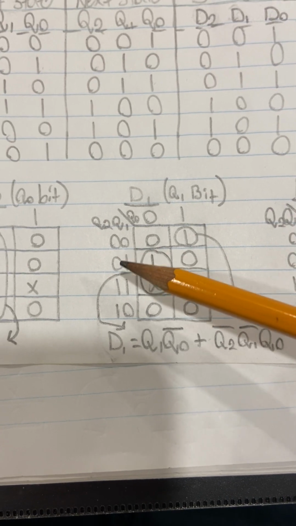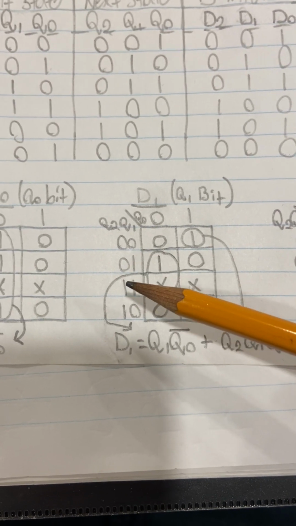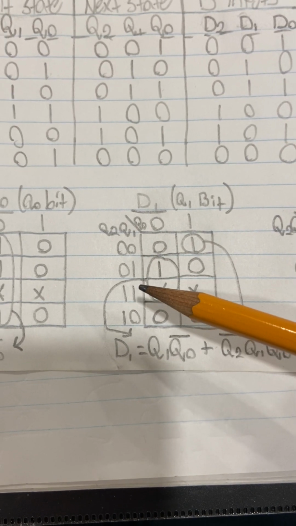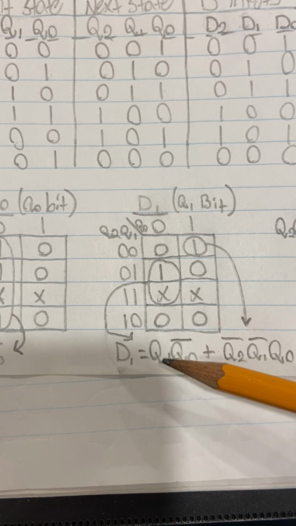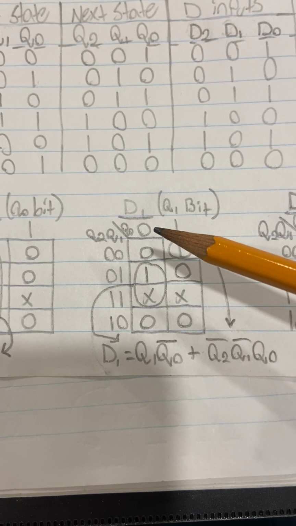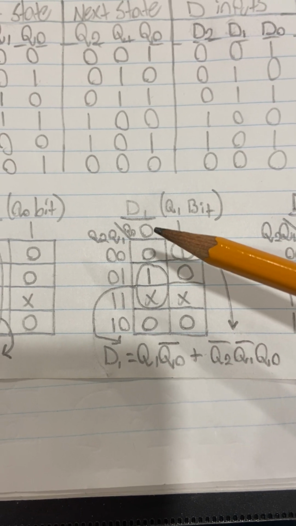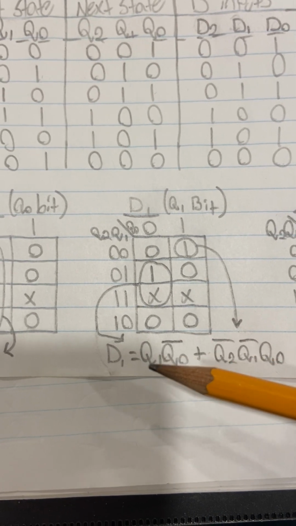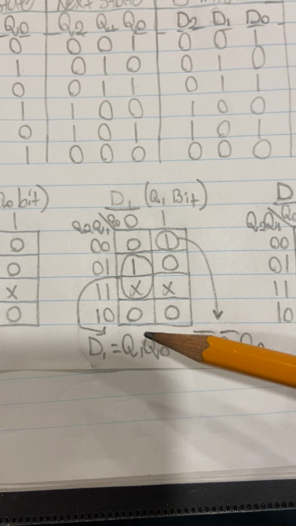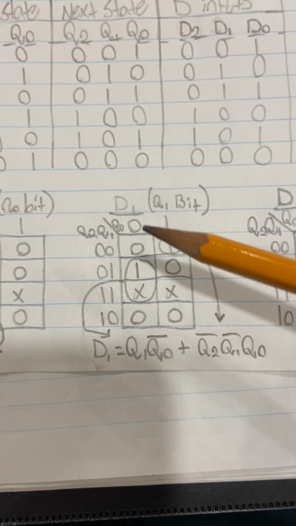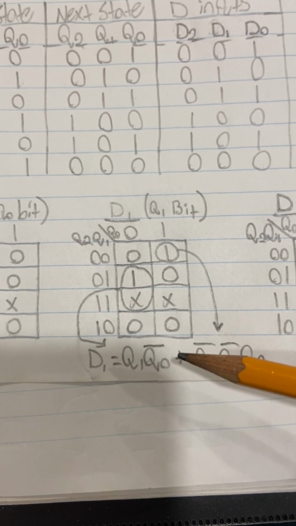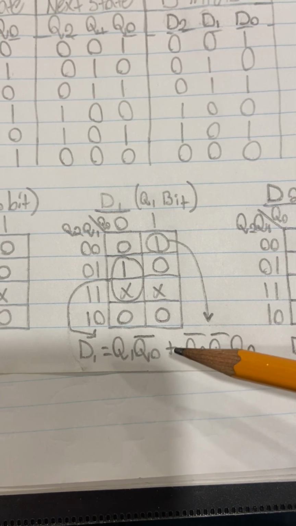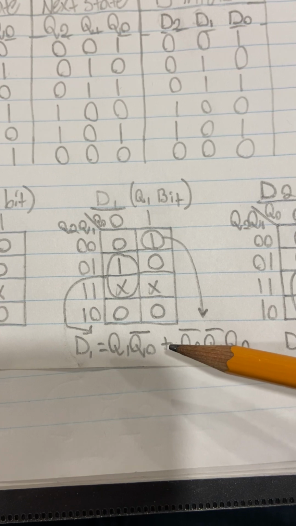We notice that Q2 here changes from a 0 to a 1, so we get rid of it. Q1 stays high, and we want it to be high, so we keep it. And then Q0, again, same column, is a low, and we want it to be a high, so we group it as an AND expression with that Q1, and we bar it to make the low into a high. And then we have another piece here, which we use the OR to add on to this expression.